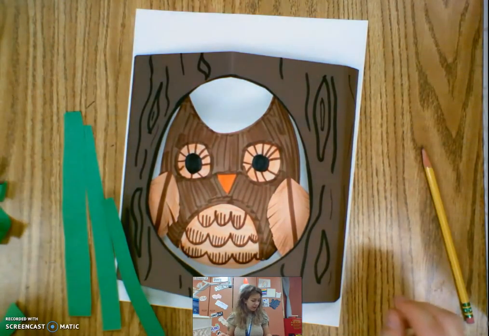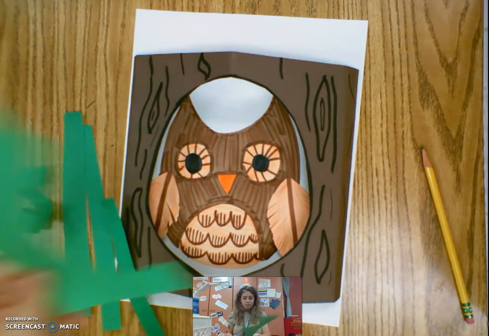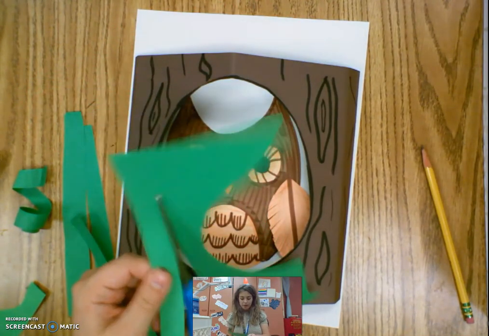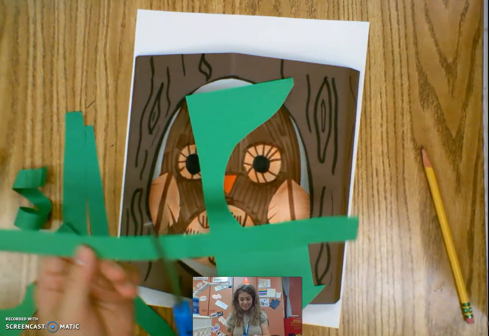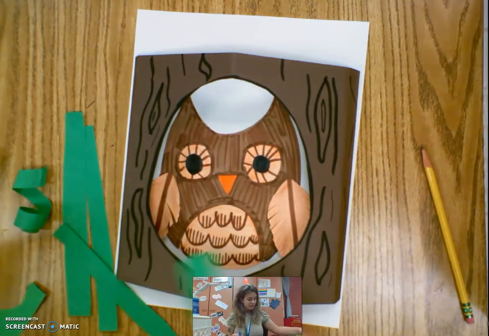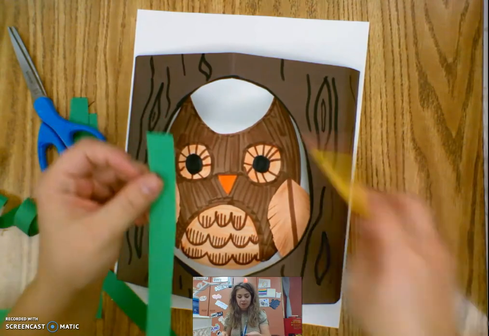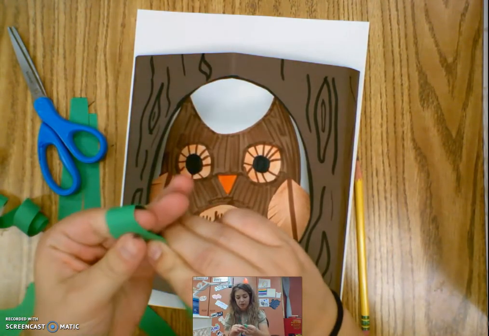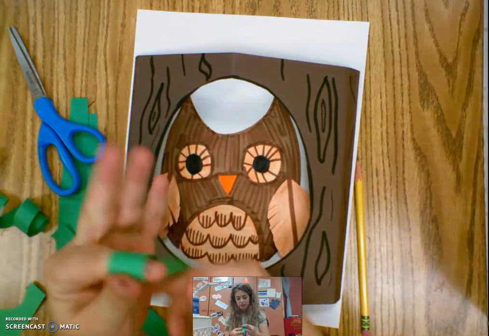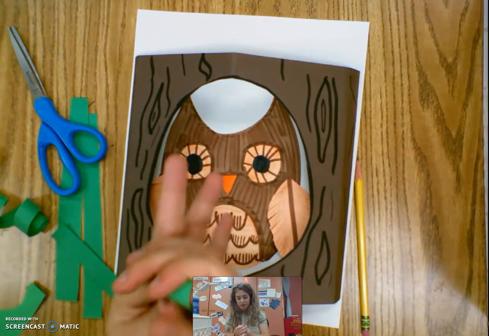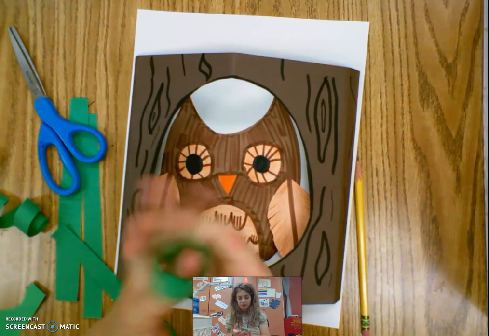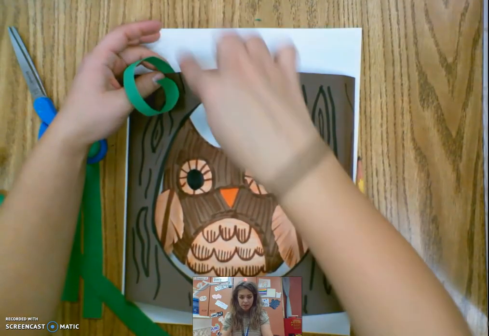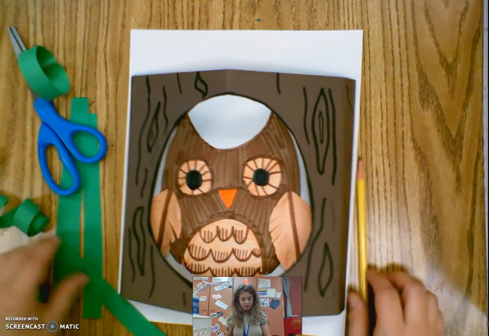So I'm going to show you that again. Maybe I'll use this paper this time. I'll use my lighter green. And I'm cutting it. Maybe I'll do this one a little shorter. And then I'm going to take it around my pencil. If you don't want to do it around your pencil, you can always just wrap it around your finger. That works just as well. And I'm wrapping it around my finger. And I'm squeezing it. And I'm getting it all curly. And then I'm going to hang these around the top a little bit.